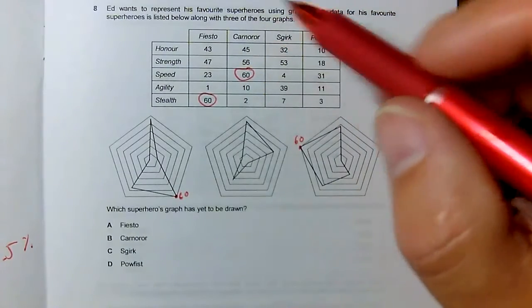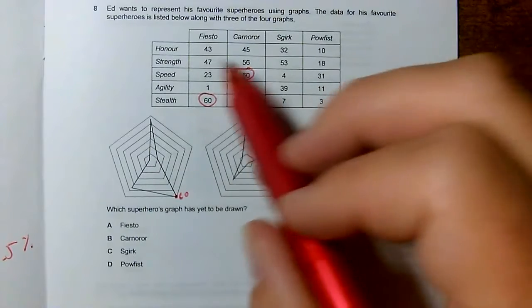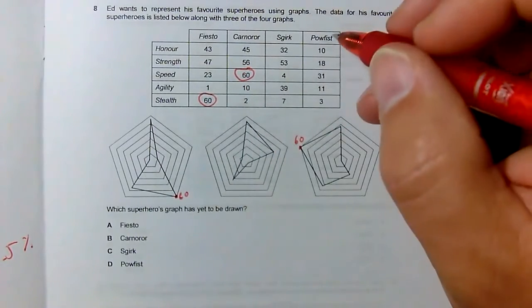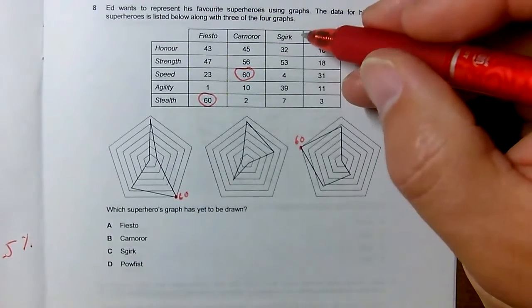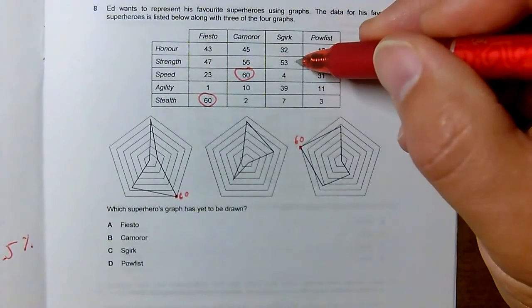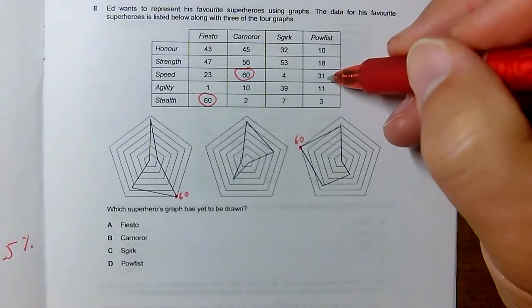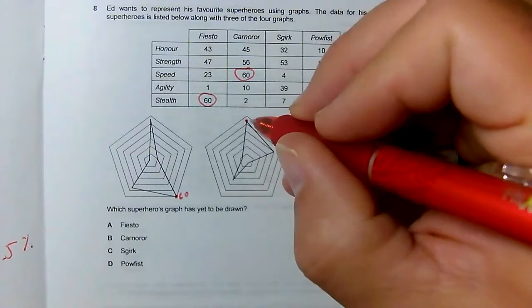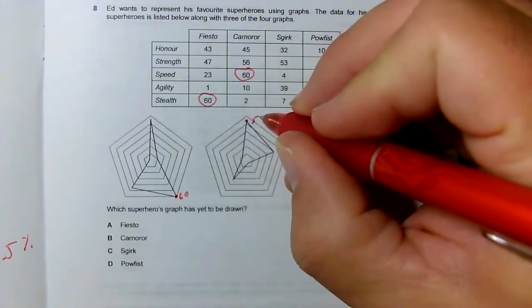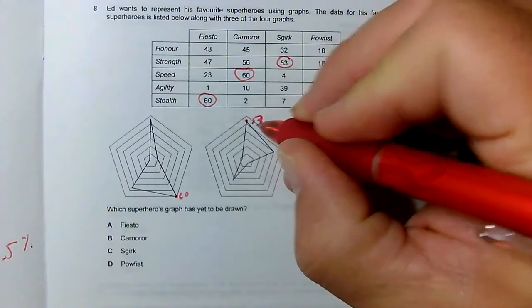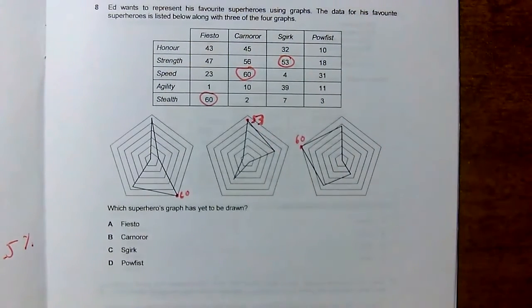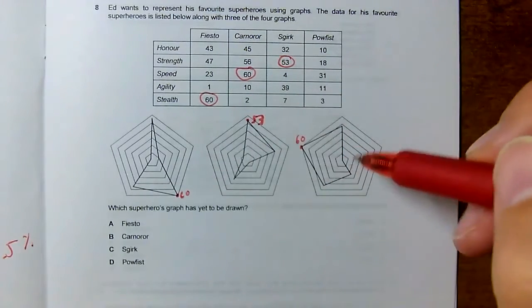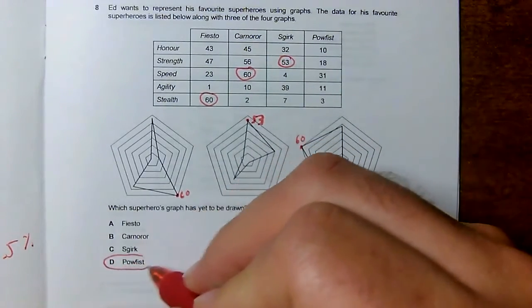So I know these 2 have to be these 2 people. All right. Next, if I look at who's left here, this one has 53. This one doesn't have anything over 31. So notice I have a point out here past the 5 ring. This one would be the 53 that I have here. That's really all you would need to do in order to answer this question, because now we know we have these 3 people represented. This is the only one not represented.